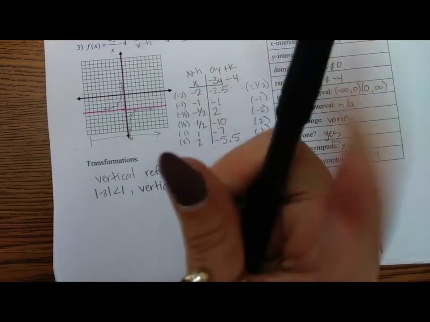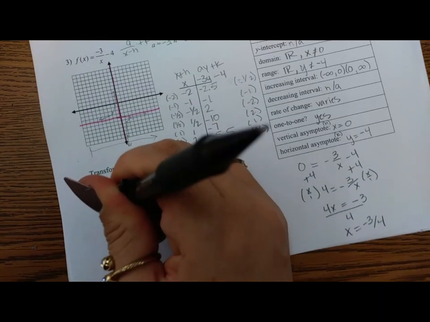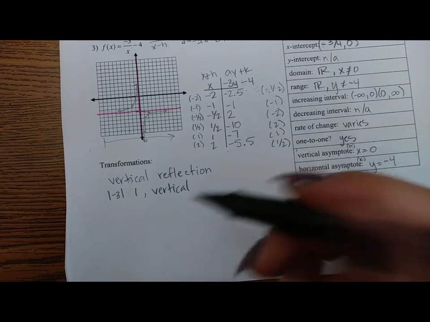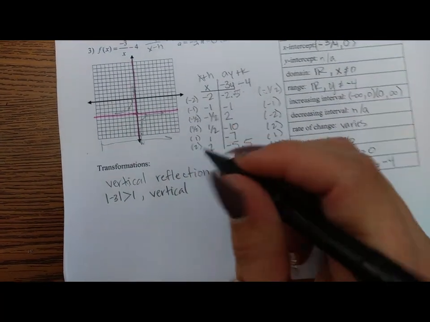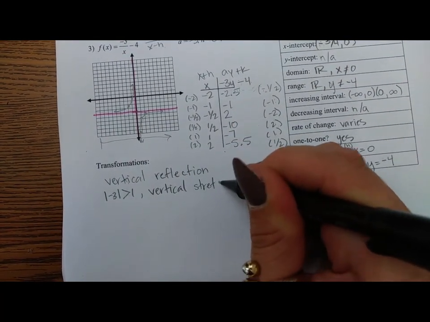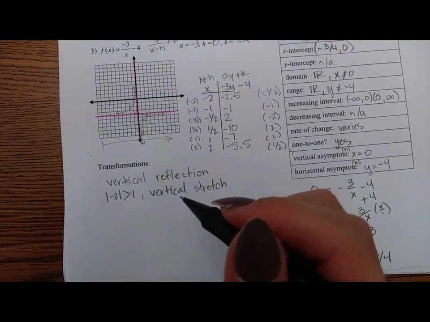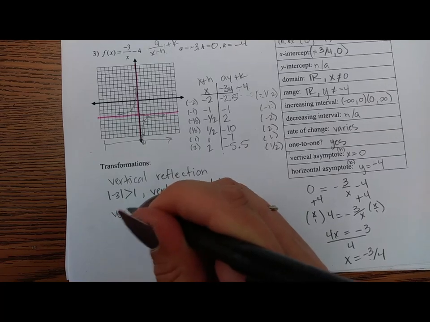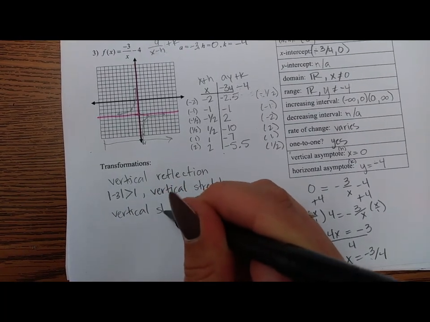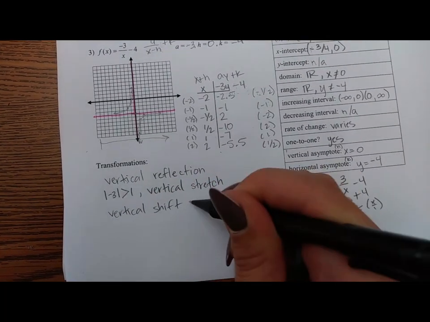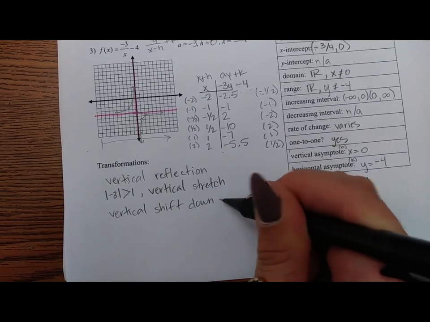The absolute value of -3 is 3. So our absolute value of 3 is greater than 1, so we have a vertical stretch. And we also have a vertical shift down because our k is -4.